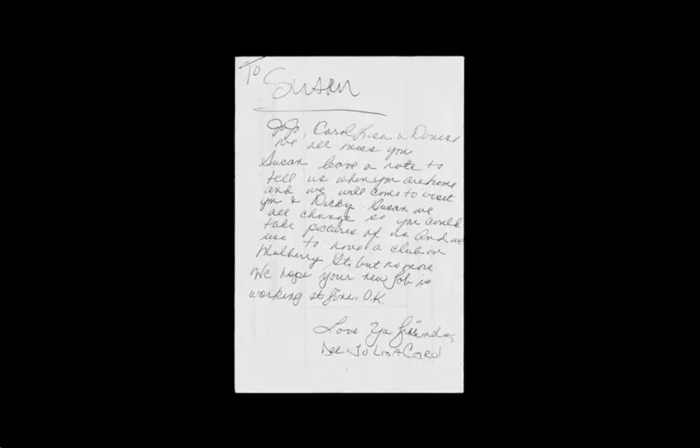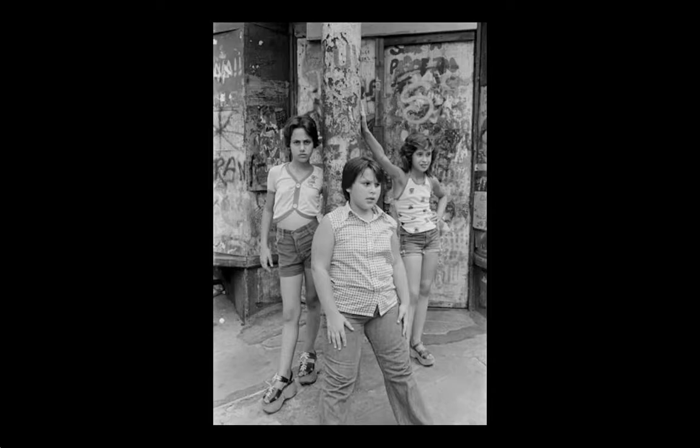There's objects that provide such deep and meaningful emotional context that actually bring in the photographer herself, right? This is a letter from a couple of the girls that was written to Susan. So it reveals the weight and the reality of that relationship, and also the trust that was built up between them. Because, of course, this documentary was sort of built over years between these girls growing up and Susan.